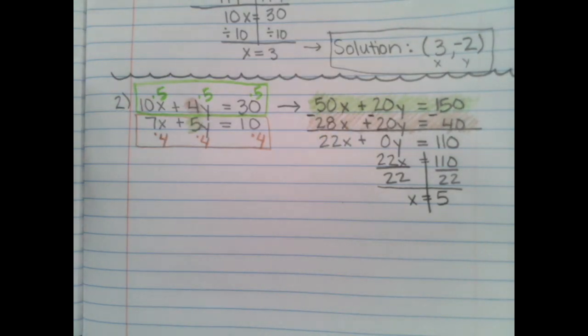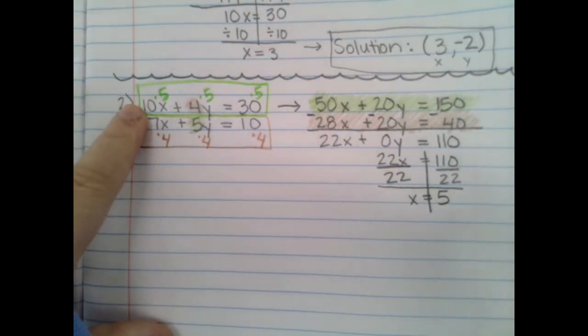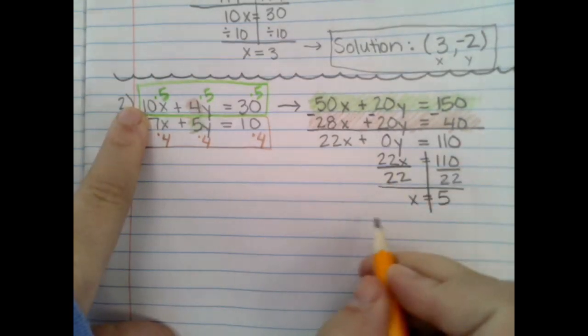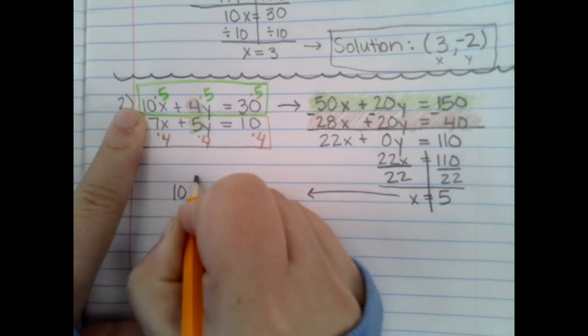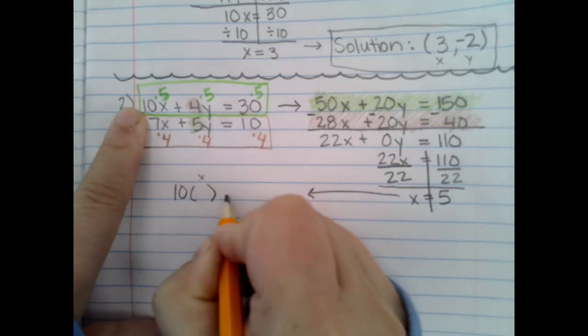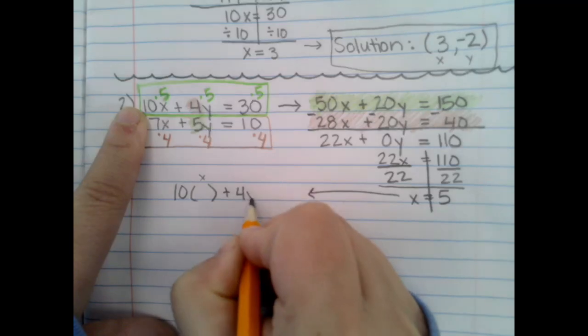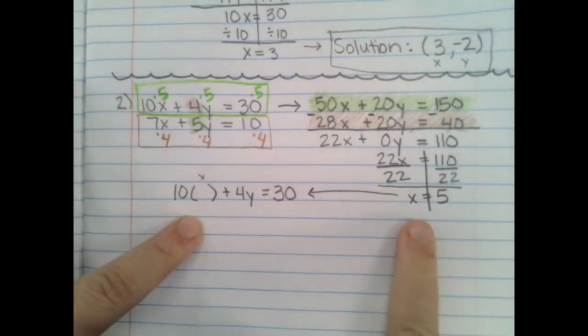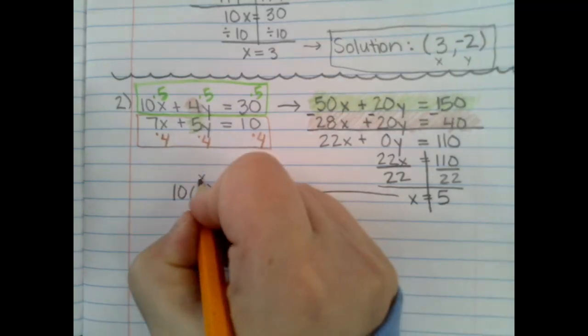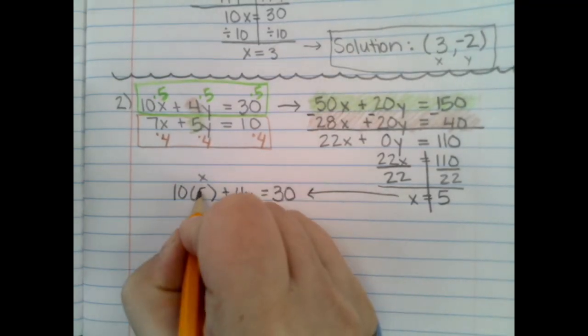Original top? Okay. So we have 10x plus 4y equals 30. And our goal is to find y. We already found x. What is x? 5. So 10 times 5 plus 4y.